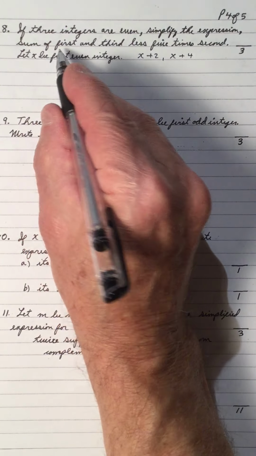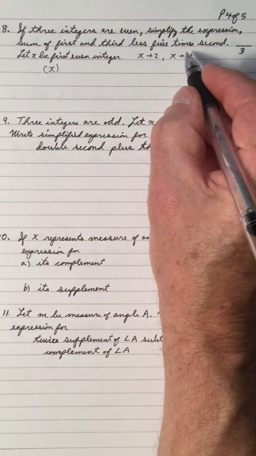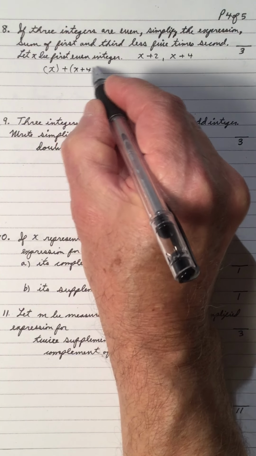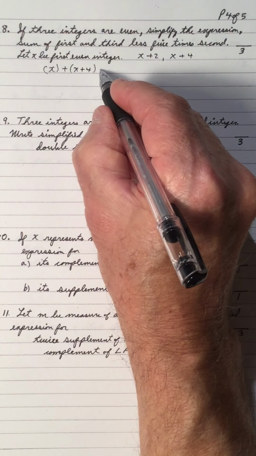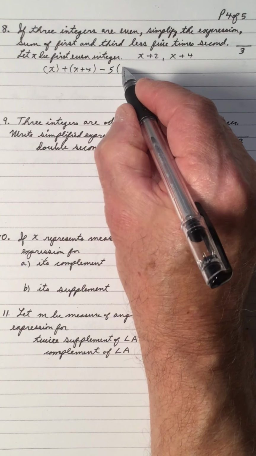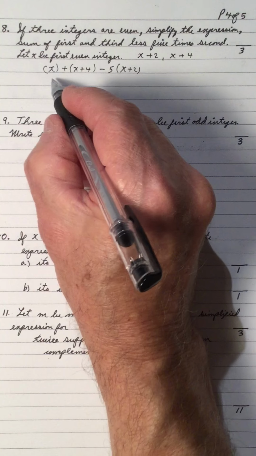So the sum of the first, there's the first one, and the third is x plus 4. Less means subtract 5 times the second. So the second is x plus 2. So that's the expression. So simplify that.